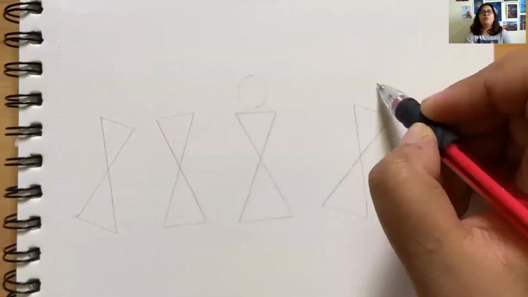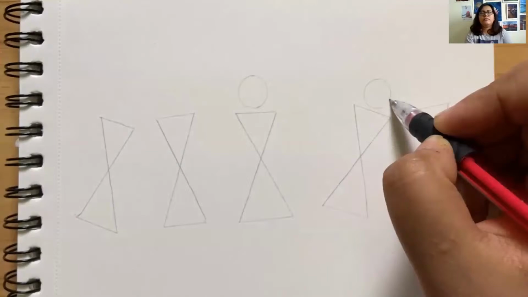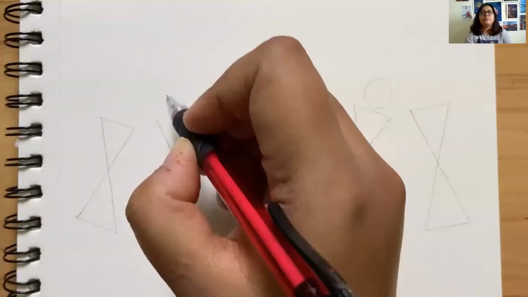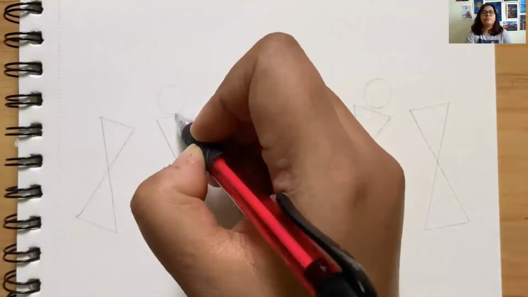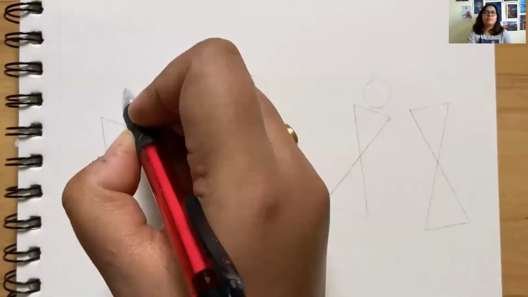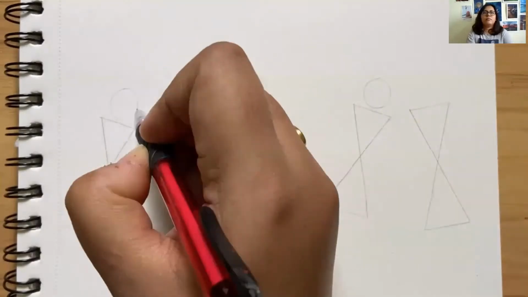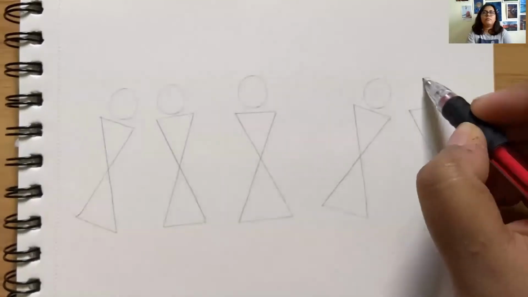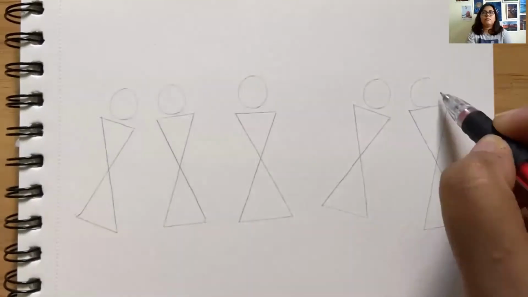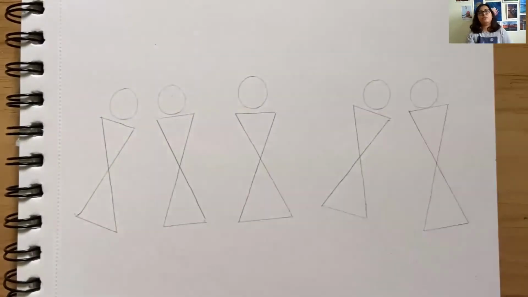Just one round on top of each body, like this.